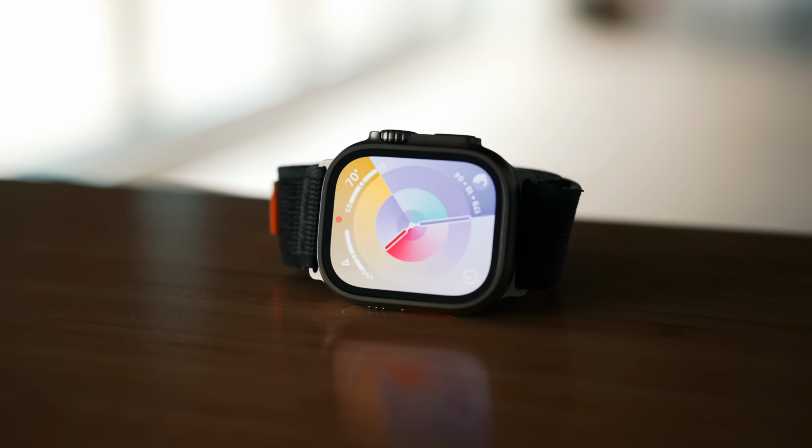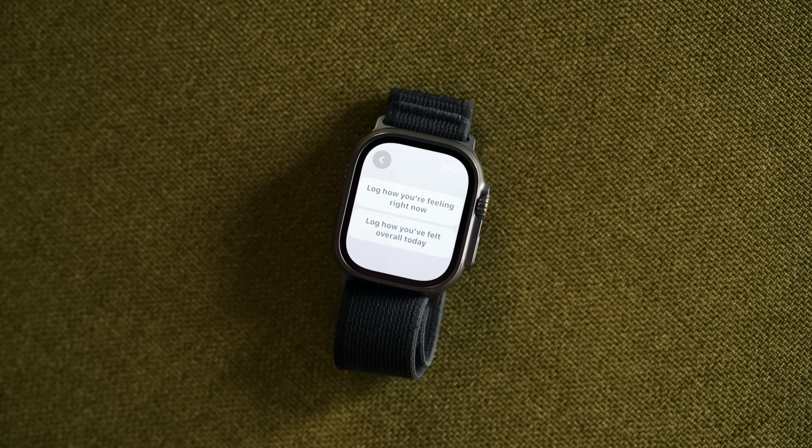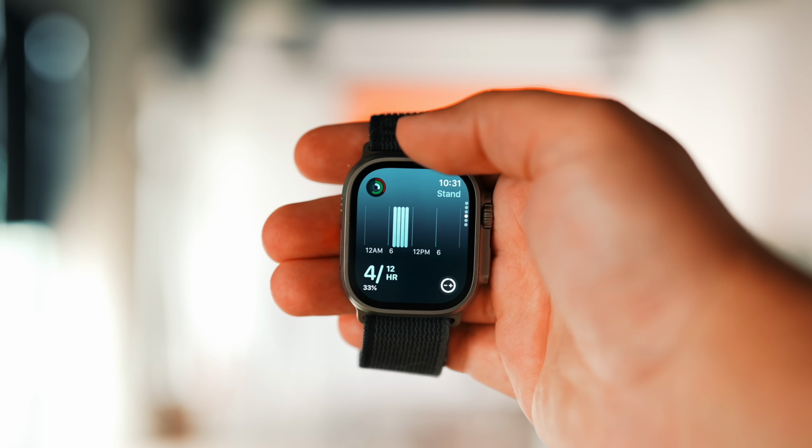watchOS 10 is a pretty big redesign, and there are tons of new features and updates, and we're going to focus on all of the features that I think you need to know.